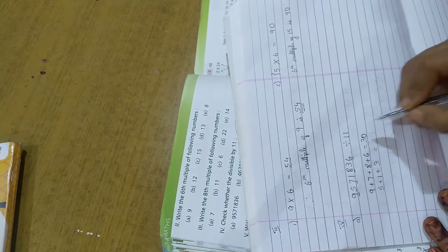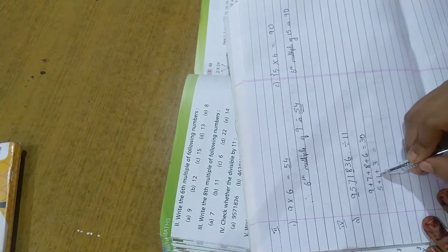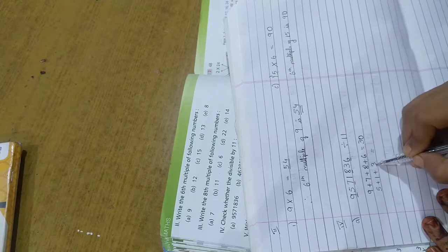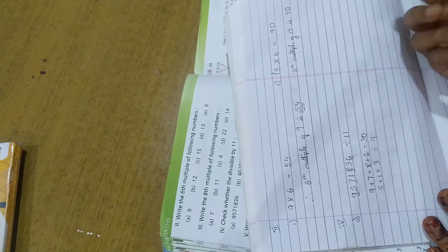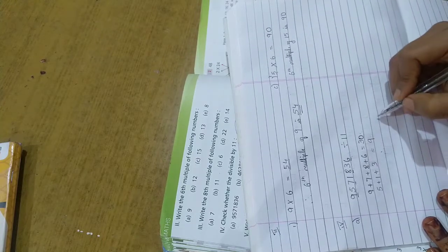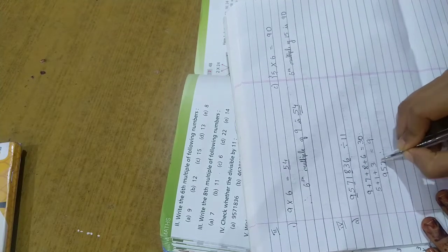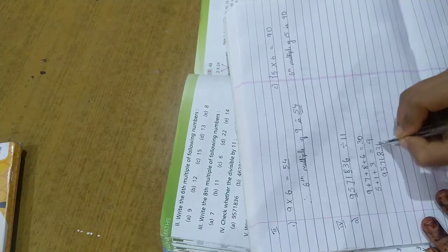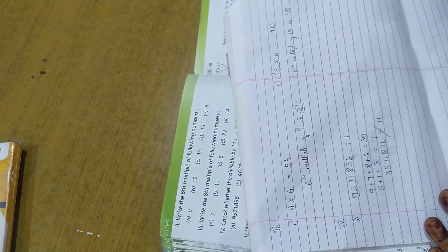If it is not, then it is not divisible by 11. 5 plus 1 is 6. 6 plus 3 is 9. So these two answers are not equal. Therefore, the number is not divisible by 11. You will write: 9571836 is not divisible by 11.